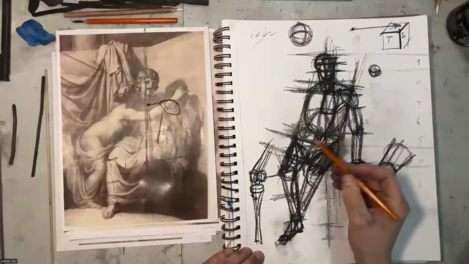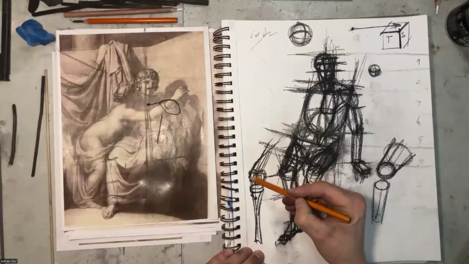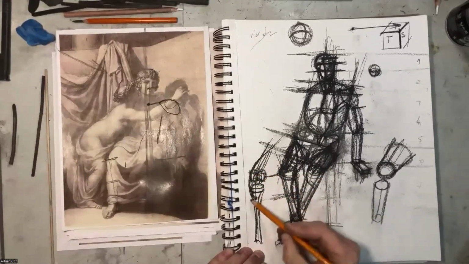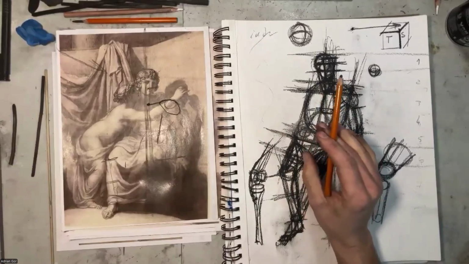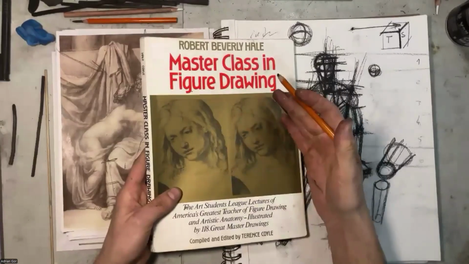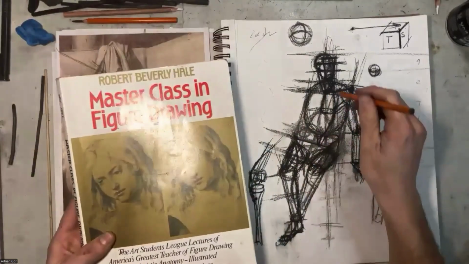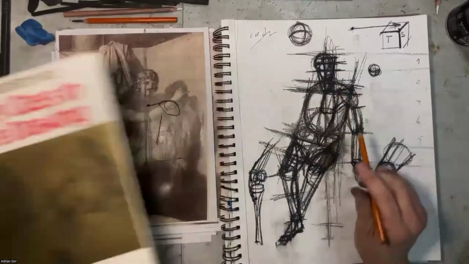So let me add it, like the sartorius muscle goes like this around the knee, and it inserts here. In figure drawing, and this is something that the book I showed you, Robert Hale, talks about, the best way to learn anatomy is to learn where the muscles insert in the bone and where they end up. That is the process of learning.